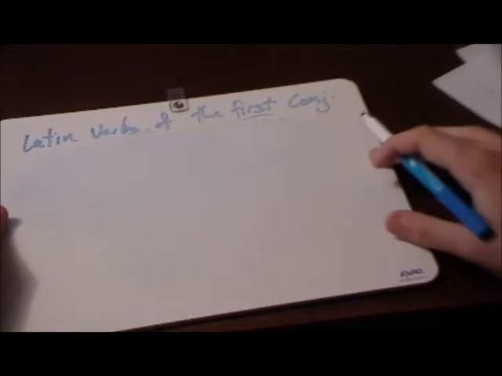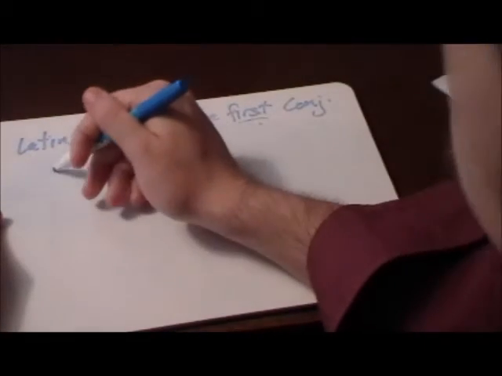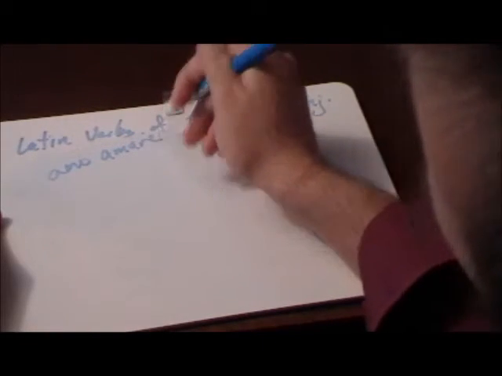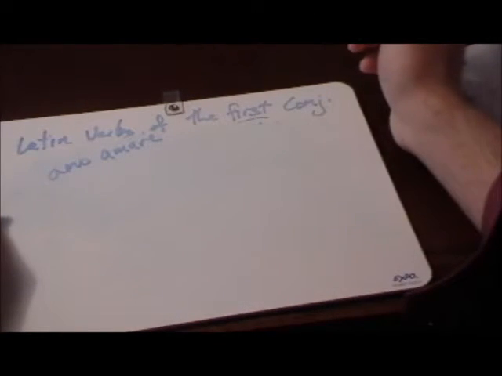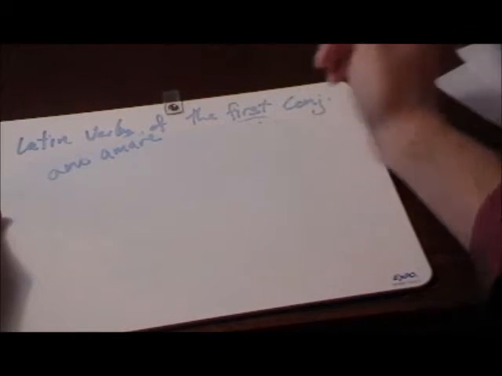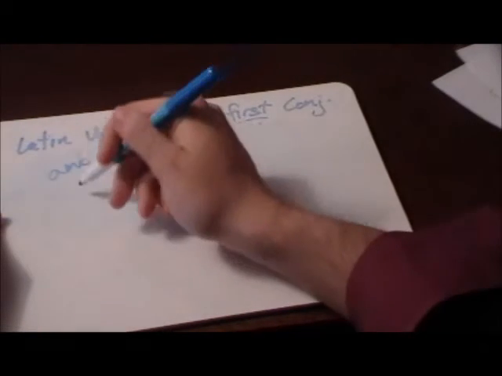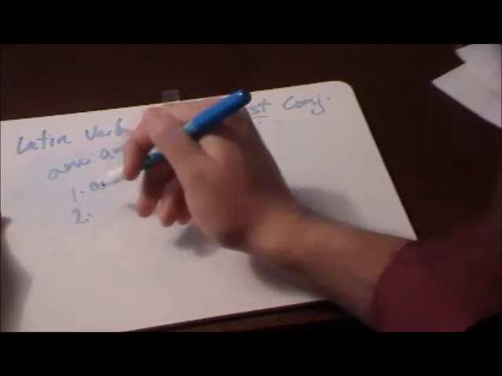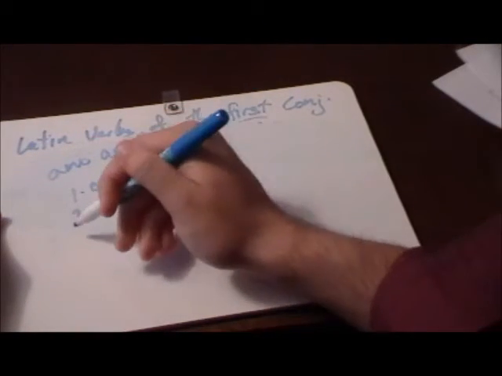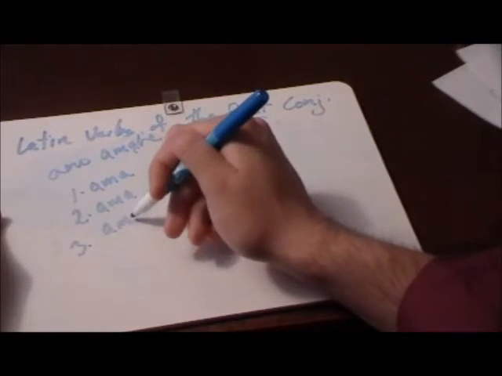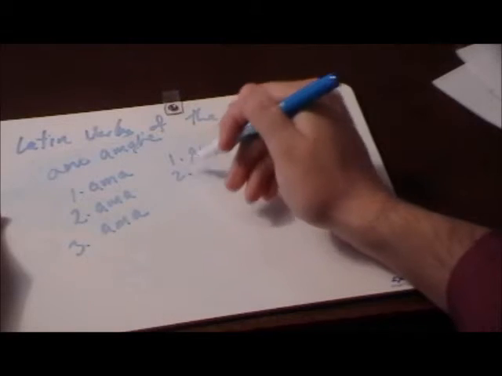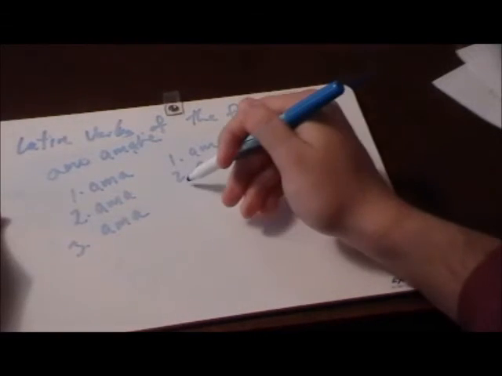Let's take amo. Amo, amare, to love. Do we remember how to get the present stem? That's step number 1. Take off the RE. So we can write this out. Ama, ama, ama, ama, ama, ama. So that's present stem, six times.